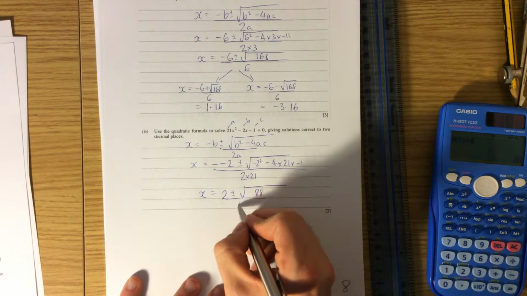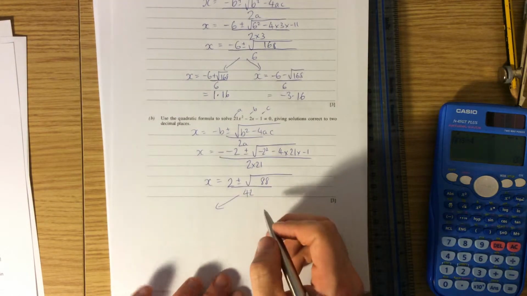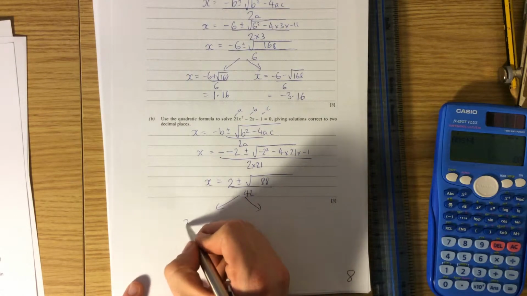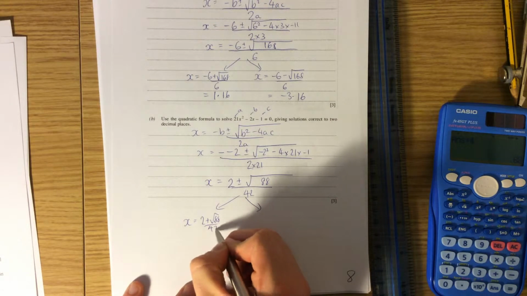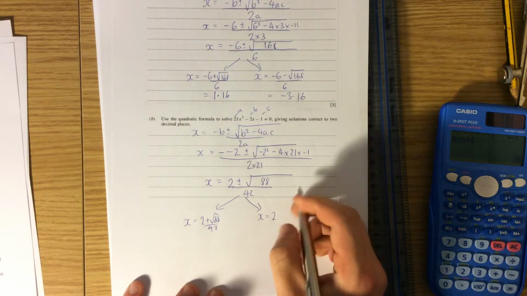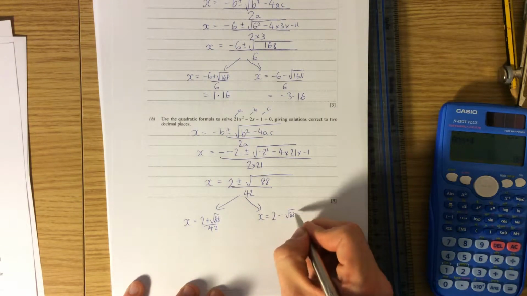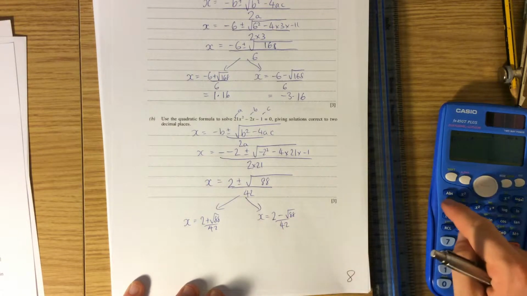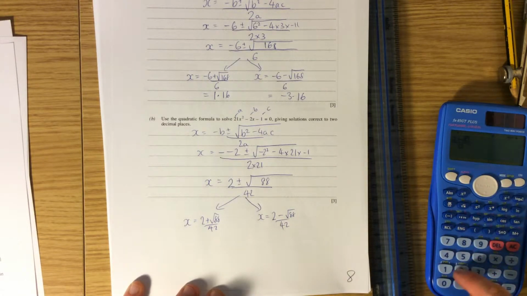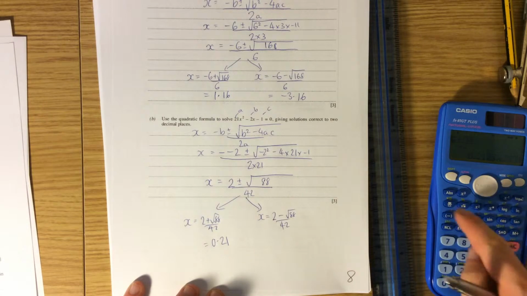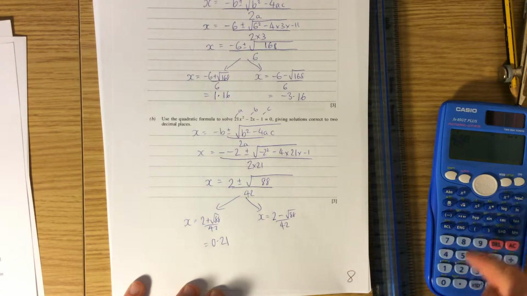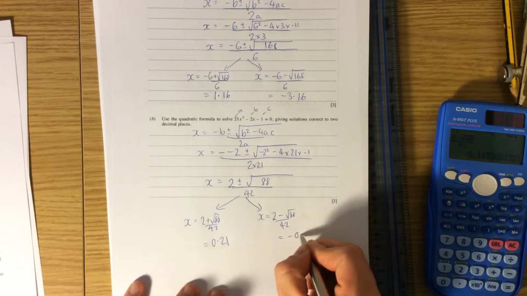So that's the square root of 88 over 42. Again, split this at this point into the two possible options. 2 plus the square root of 88 divided by 42, or 2 minus the square root of 88 divided by 42. 2 plus the square root of 88 divided by 42 is 0.21, and then 2 minus the square root of 88 divided by 42 is minus 0.12.